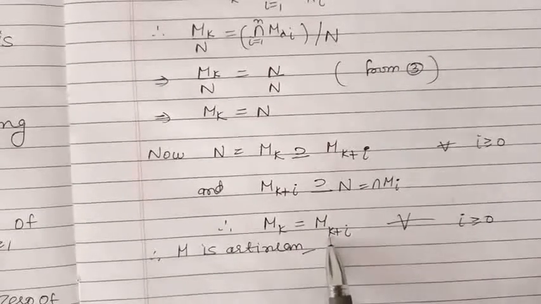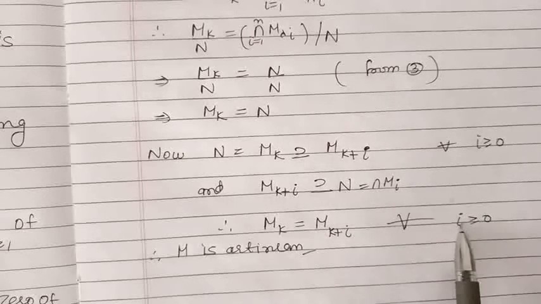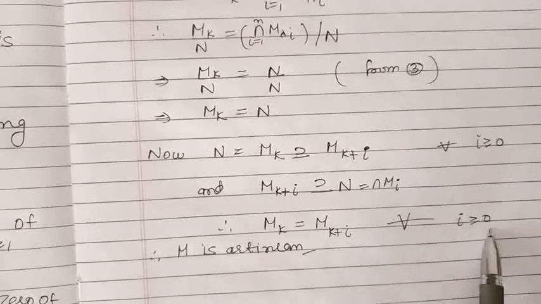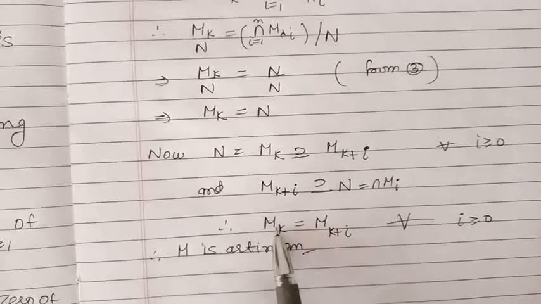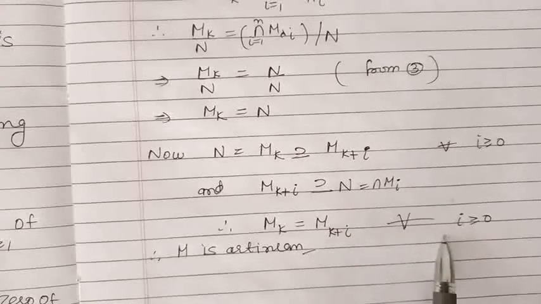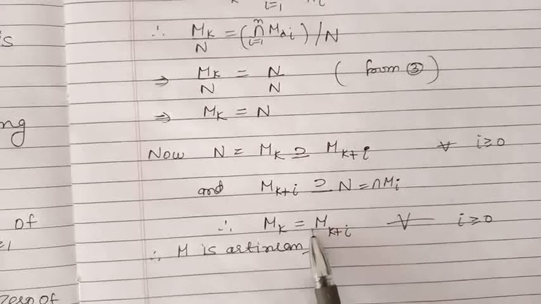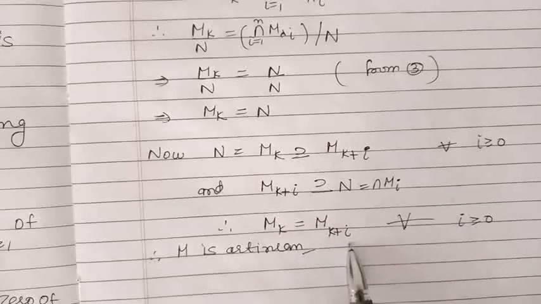So we have proved Mk contains Mk+i and Mk+i contains Mk. So we have proved Mk is the same as Mk+i, and this is true for every i greater than or equal to 0. It means Mk is equal to Mk+1 is equal to Mk+2 and so on. This proves that every descending chain of submodules of M becomes stationary after a finite number of steps. So by definition, this proves that the module M is an Artinian module. So this proves condition 3 implies condition 1.